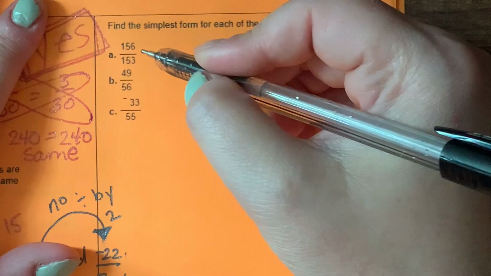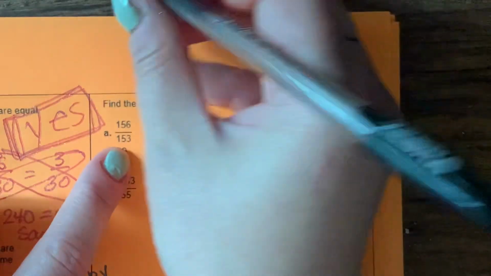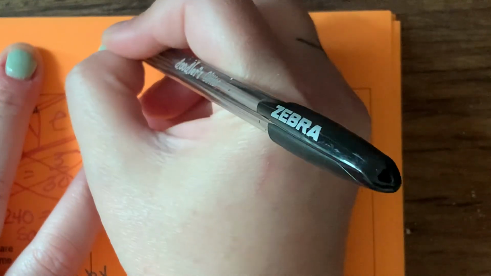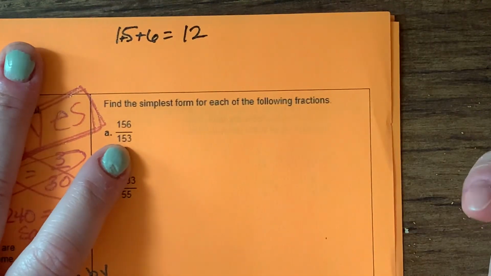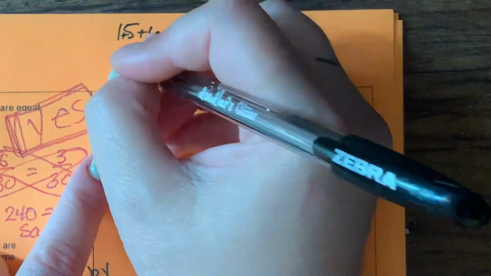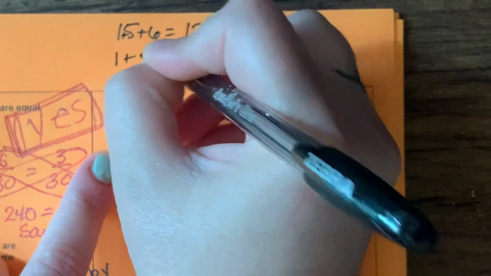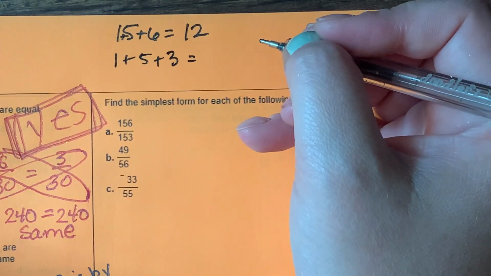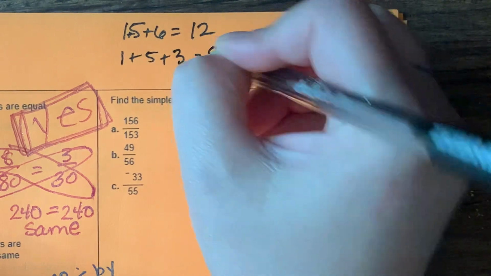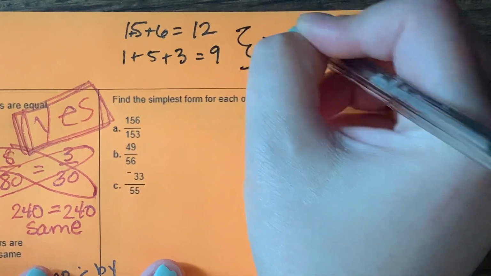But if I look at the sum of the digits on top, 1 plus 5 plus 6, that makes 12. And if you look at the sum of the digits on the bottom, 1 plus 5 plus 3, that makes 9. And both of those are divisible by 3.